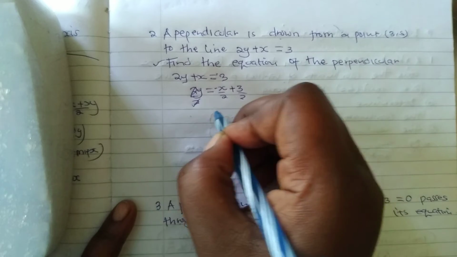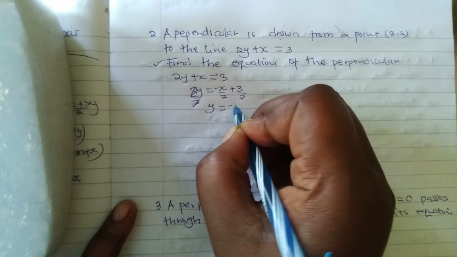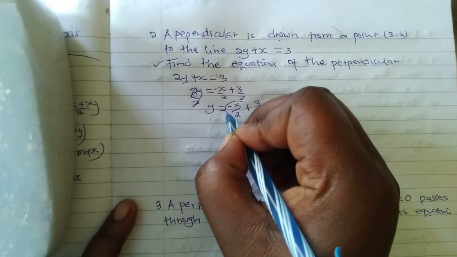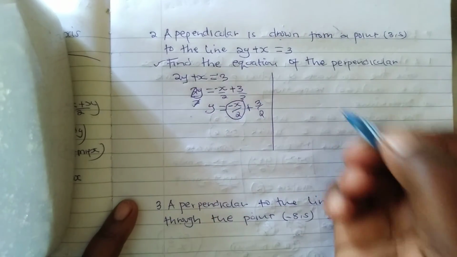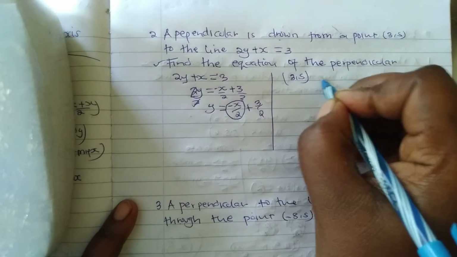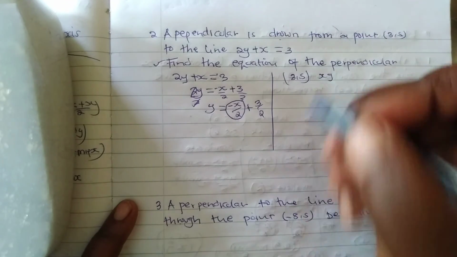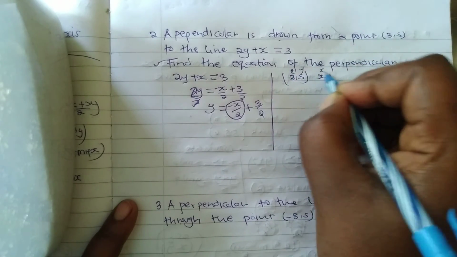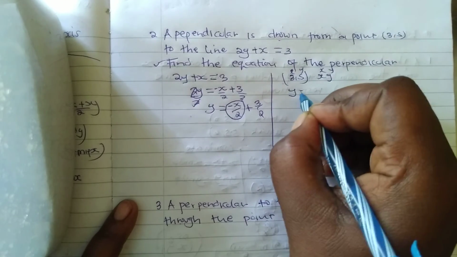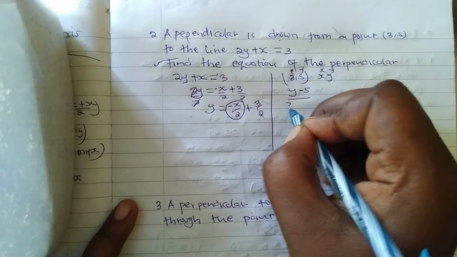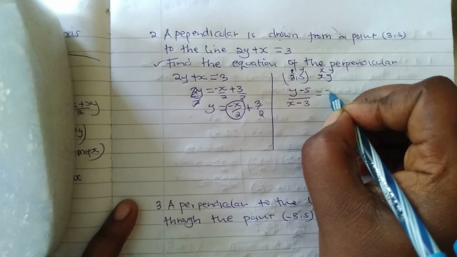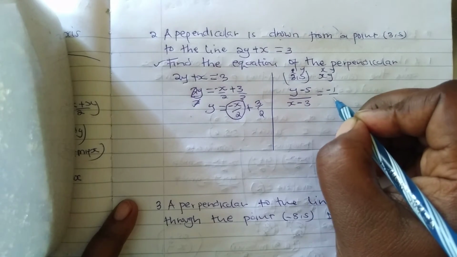This 2 will cancel, leaving y is equals to negative x over 2 plus 3 over 2. This is our gradient. And we have been given 3 and 5 as x y. Now arrange: y minus 5 over x minus 3 is equals to our gradient, which is 1 over 2.